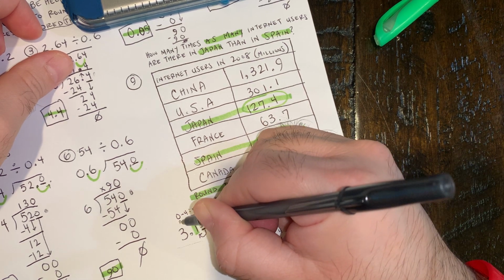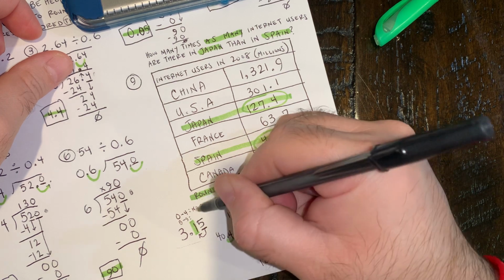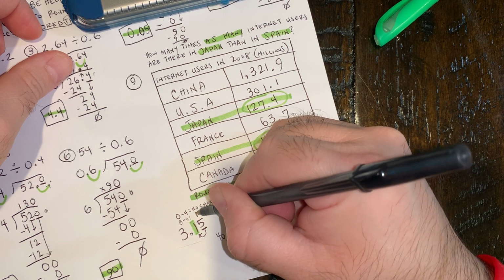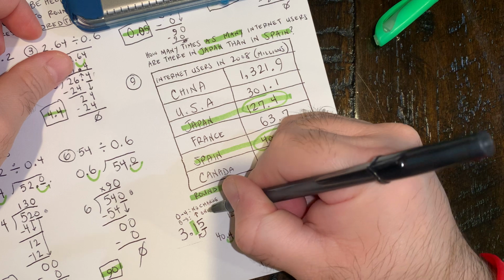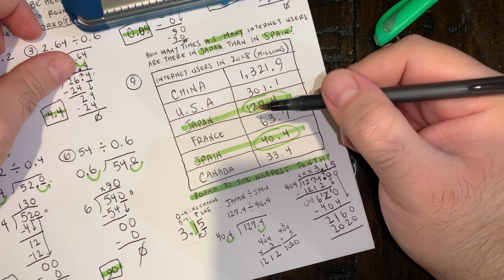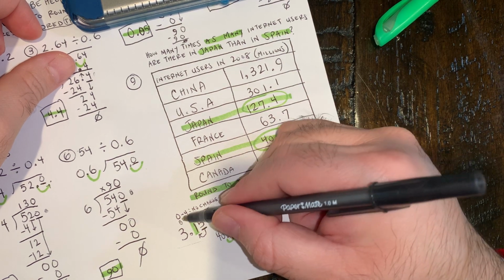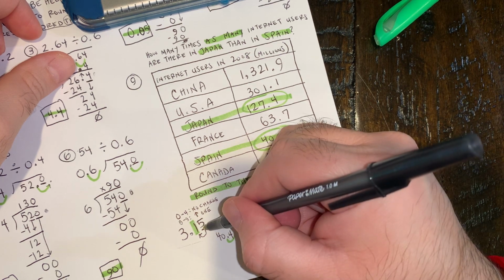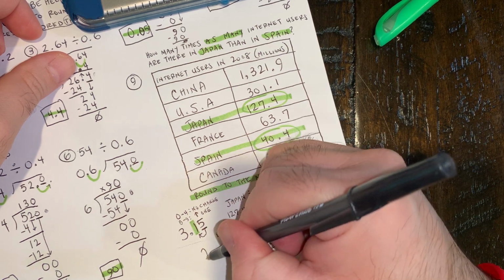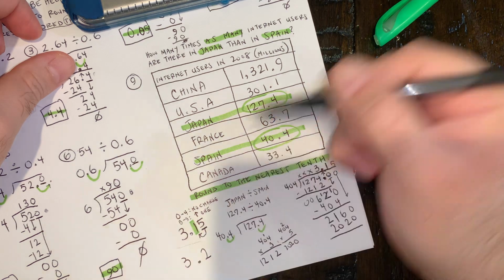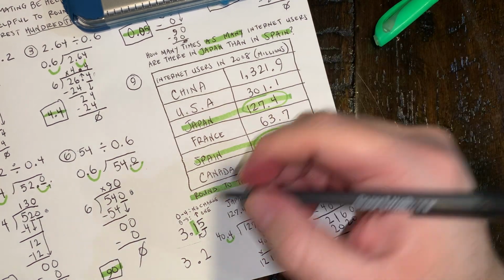However, if you have 5 through 9, that means you're moving it up 1. So 5 is the second category, 5 through 9. So that means that the 5 makes the 1 become a 2. So that is the answer, 3.2.